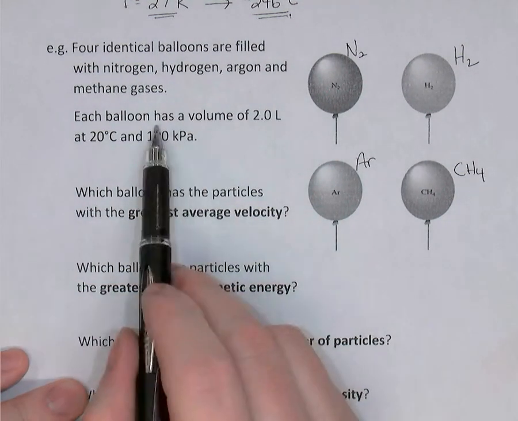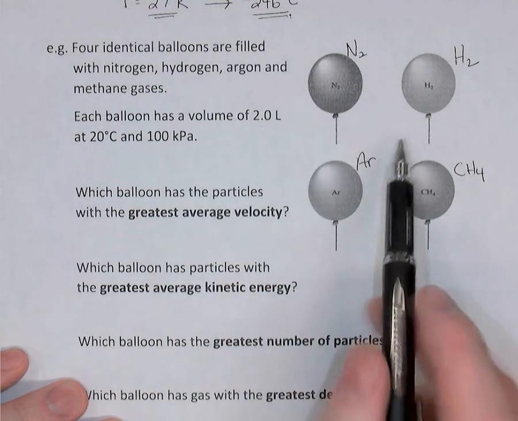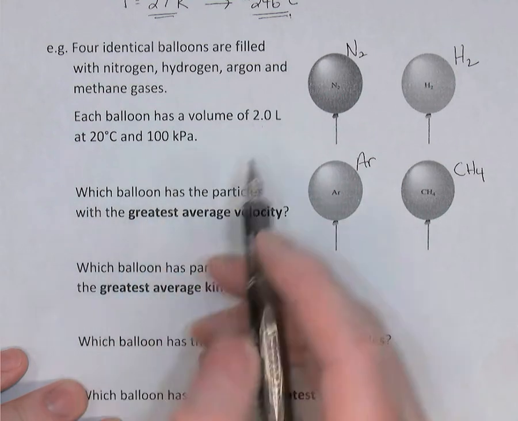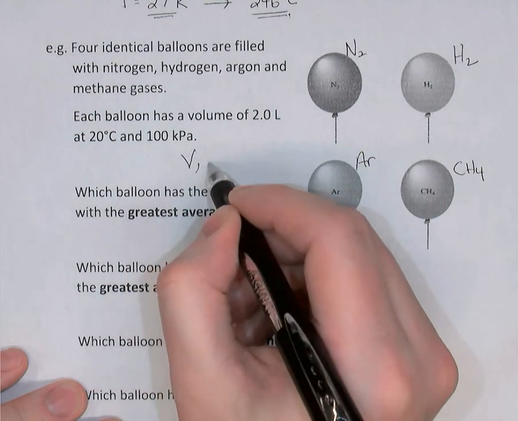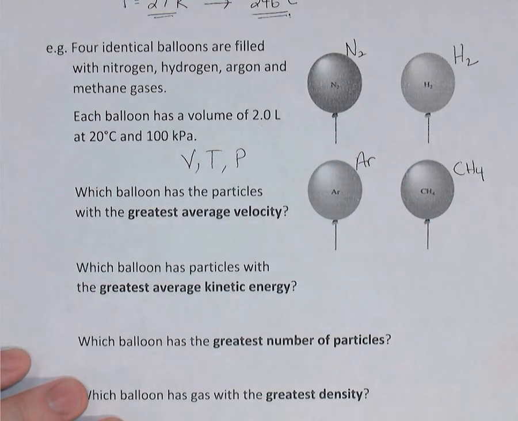We're told that the balloons all have a volume of 2 liters, so their volumes are all the same. They're all at 20 degrees Celsius and 100 kPa. So their volumes, their temperatures, and their pressures are all the same. So based on that, which balloon has the particles with the greatest average velocity? See if you can pause the video and figure that out.